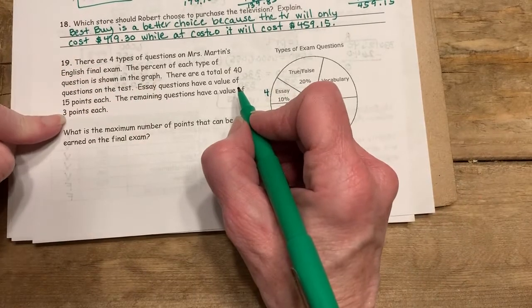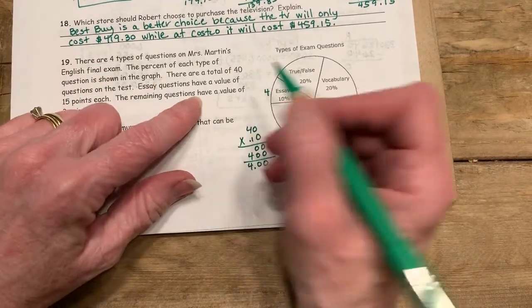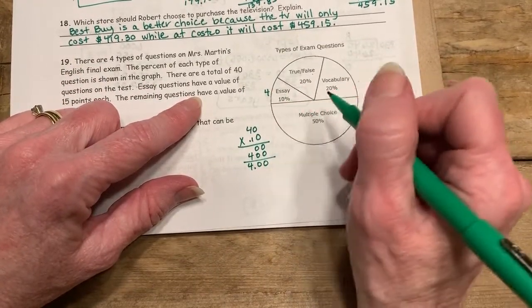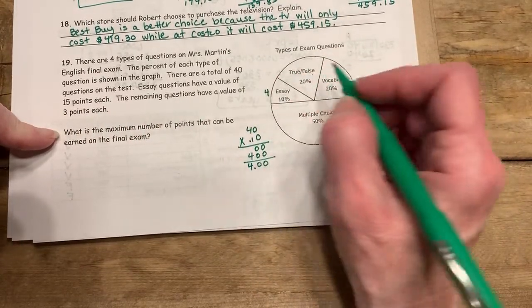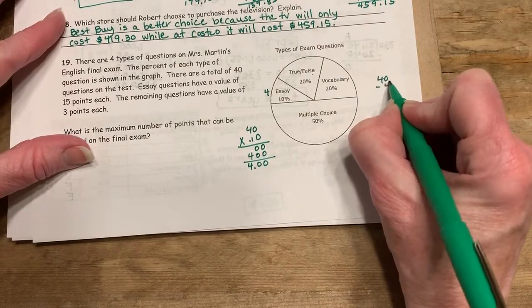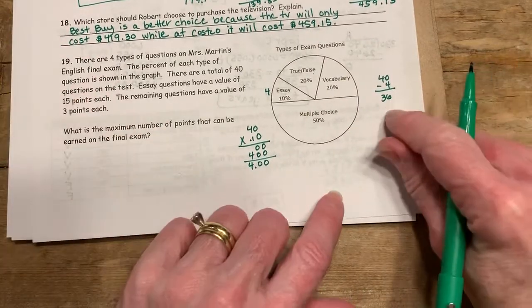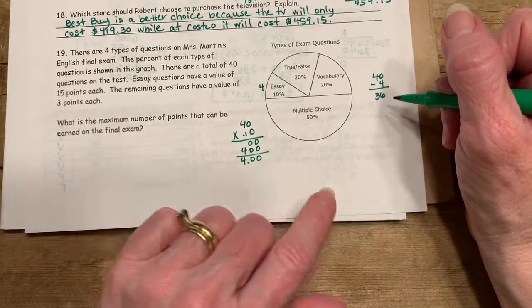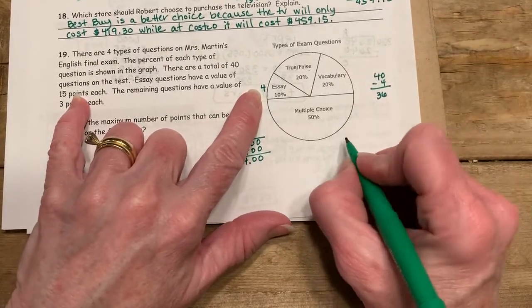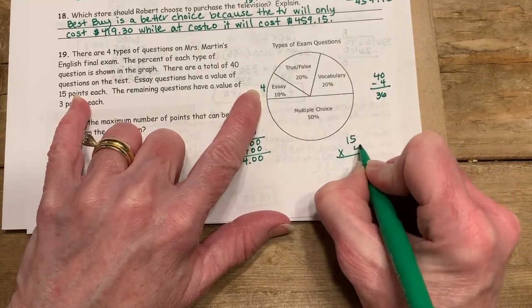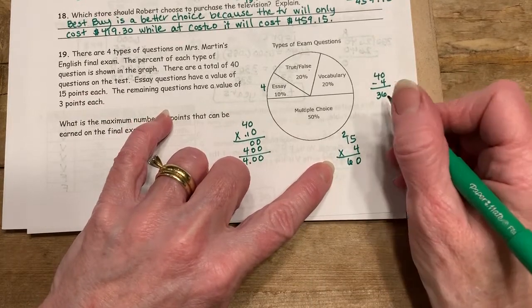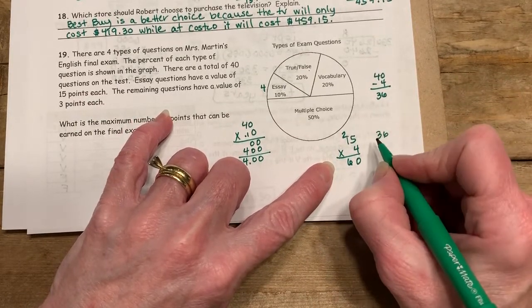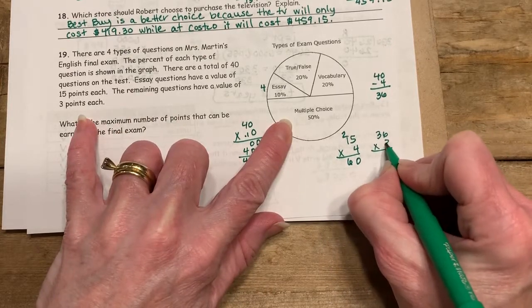And if everything else is 3 points, then I really don't need to know all these exactly. The rest are going to be 3 points. So if I subtract 40 minus 4, that tells me there are 36 questions that are not 15 points each. So 4 questions are 15 points, so that would be 15 times 4, which would be 60 points. And then the rest, 36 questions, are going to be 3 points.